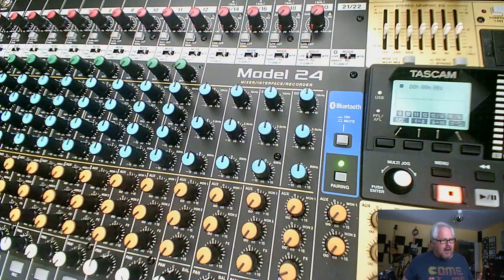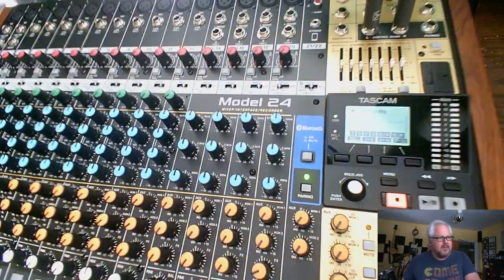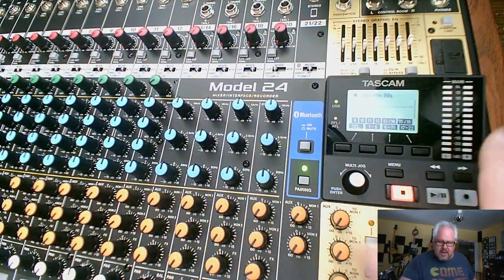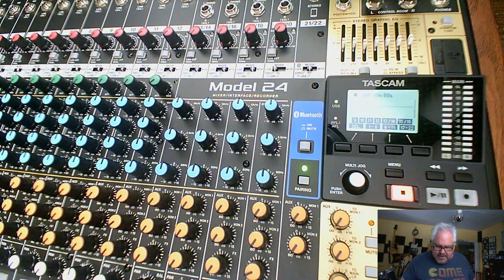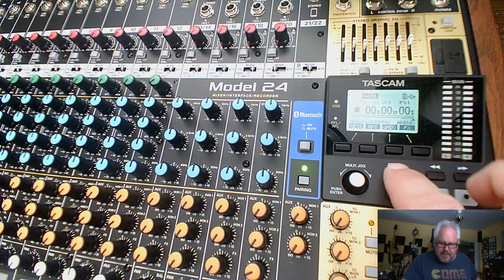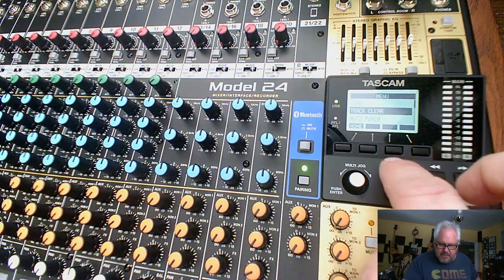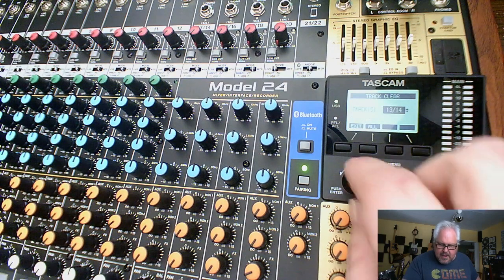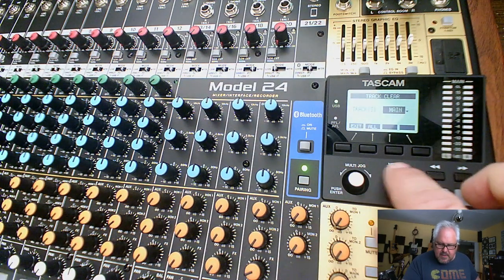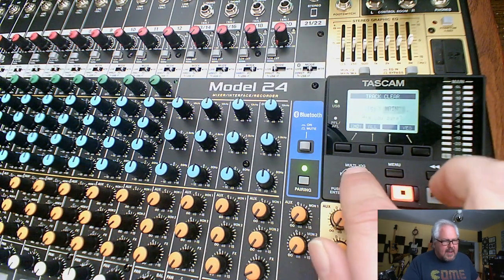The first step, so you can see the screen here, is I would clear tracks 23, 24, or main as it's known in the system. The first thing I would do is clear that track, because that's where we're technically going to bounce everything. So first, go into menu, track clear, go over to main, select main, say yes.